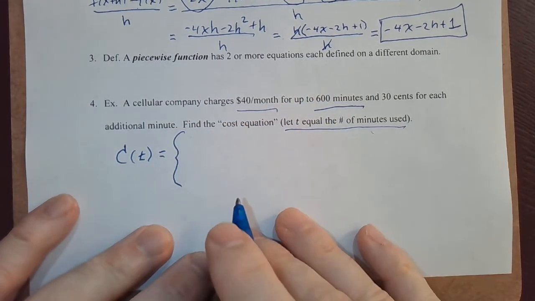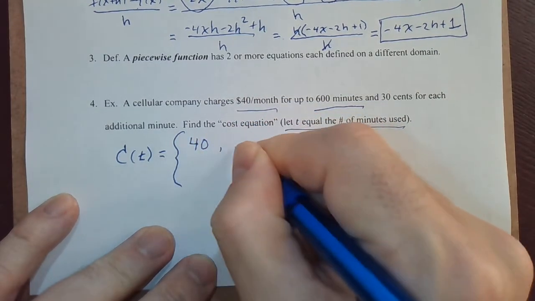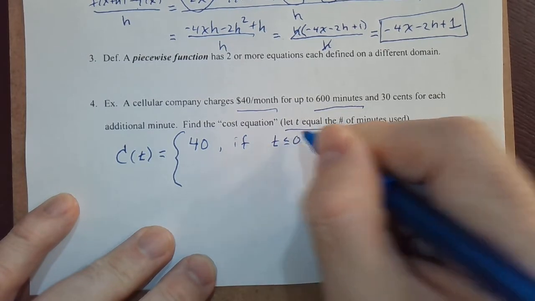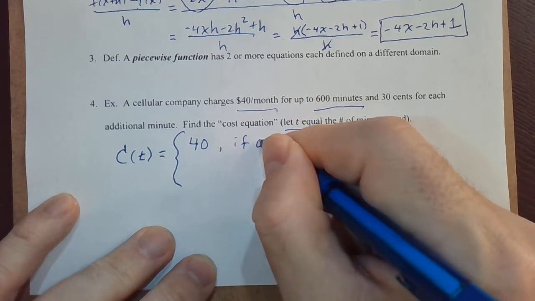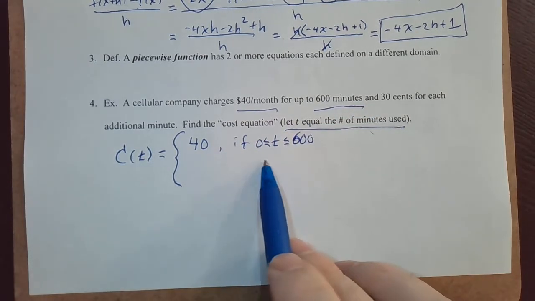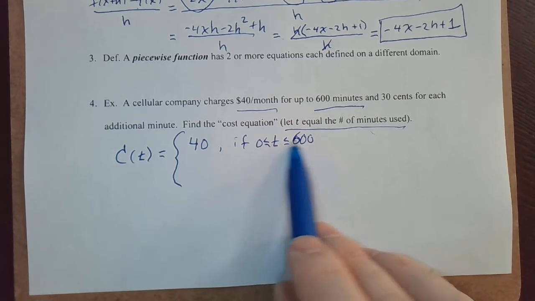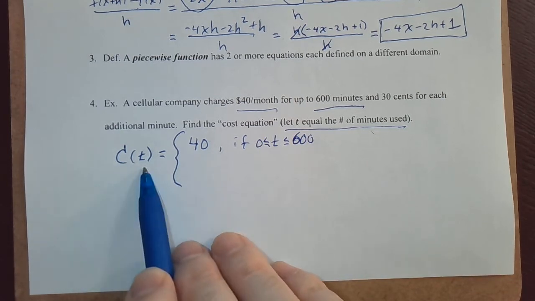I'll do the easy part here. It's simply going to be $40 if t is less than or equal to 600, which means you can't talk for a negative number of minutes. So if the time t is between 0 and 600, it's $40. That's the bill. That's the cost of having this cell phone.